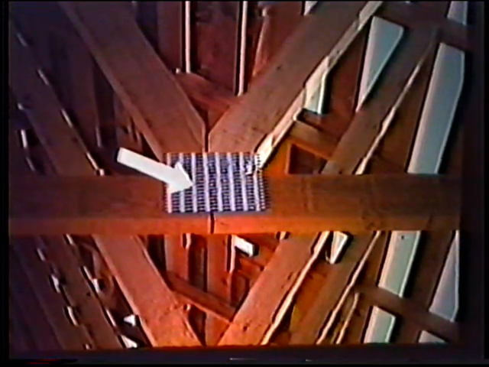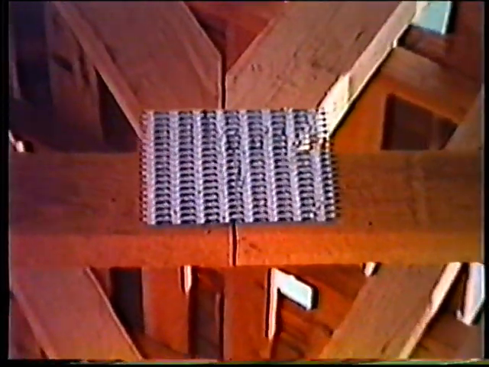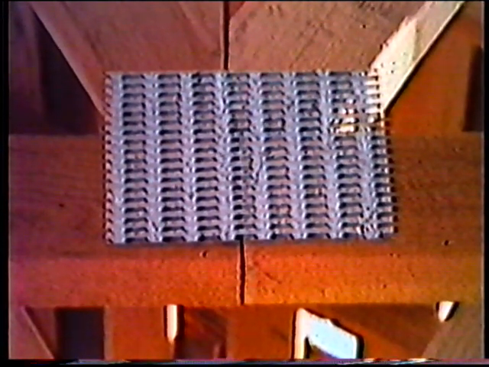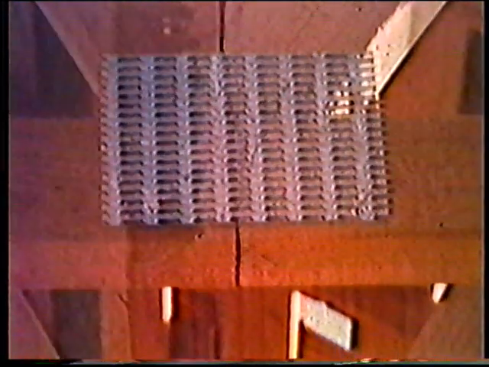Now, the gang nail plate, when it's at the factory or when it's engineered out, is probably stronger than a couple of 16s. It's an engineered roof. It has a lot of strength prior to any fire involvement. As you can see here, these little nails are about 3/8 of an inch long, and prior to fire involvement, they're probably as strong as a couple of 16s.